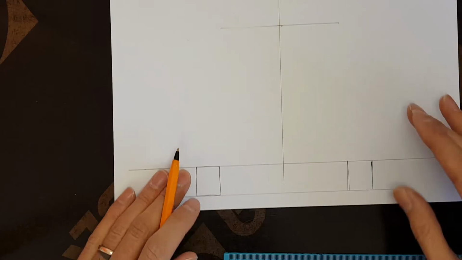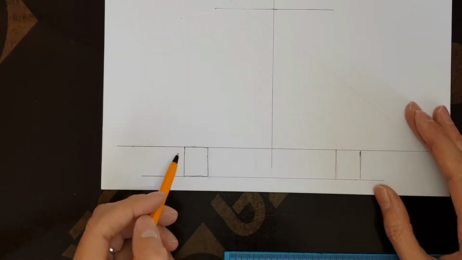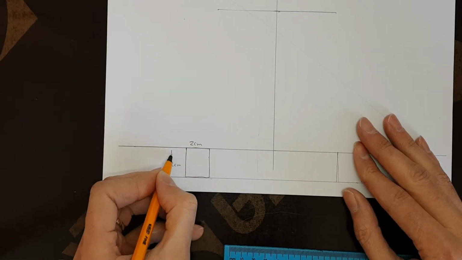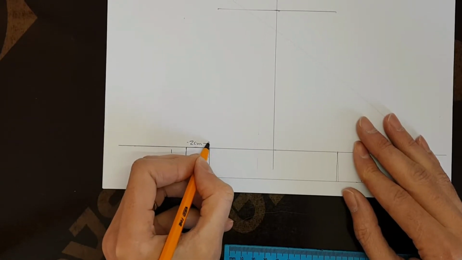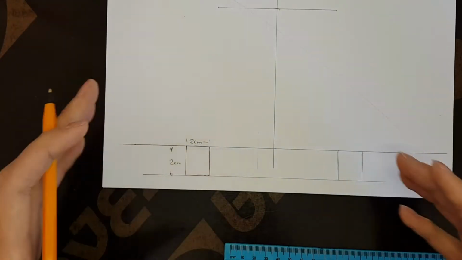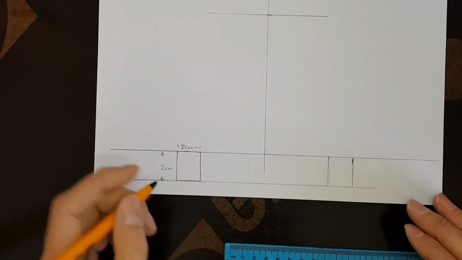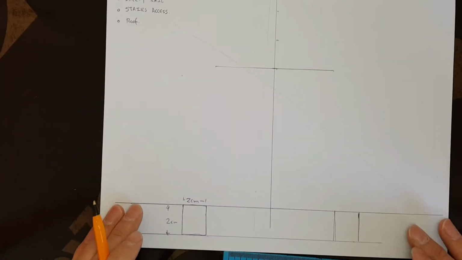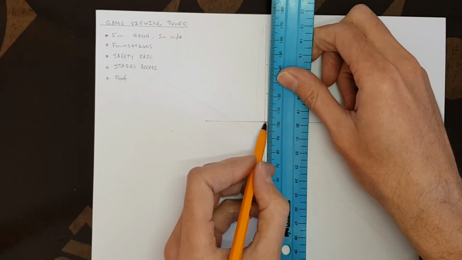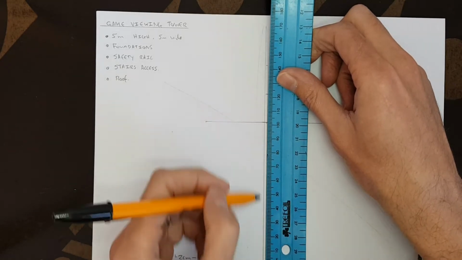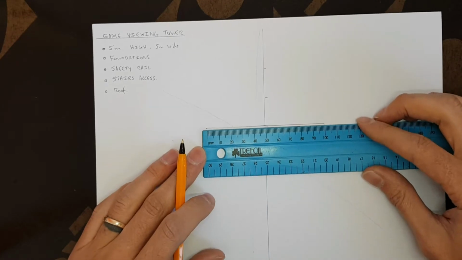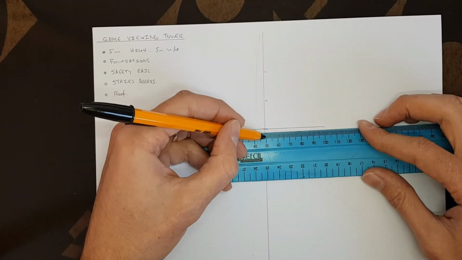So we've drawn our ground plane, our foundations go below it, and that's 2 centimeters by 2 centimeters, which in the scale of things would equate to 1 meter deep, 1 meter wide. It's quite a hefty foundation point for our tower to be based on. Then we can take your ruler and measure 10 centimeters up. Remember, 10 centimeters would be 5 meters in real life. And because it's also 5 meters wide, we can just take it from the center, that's 5.